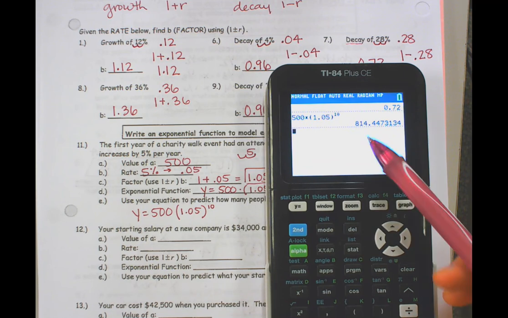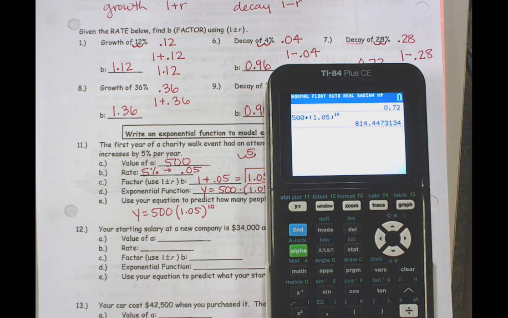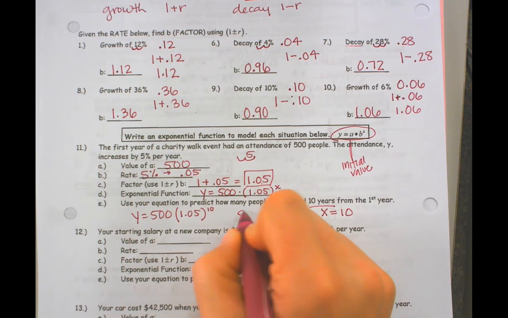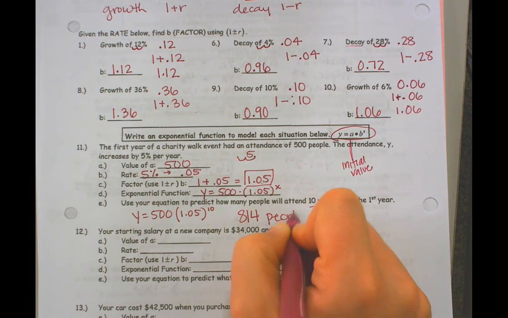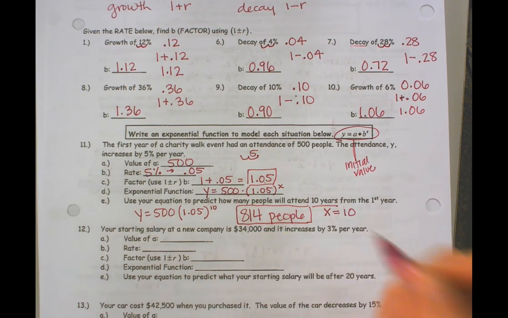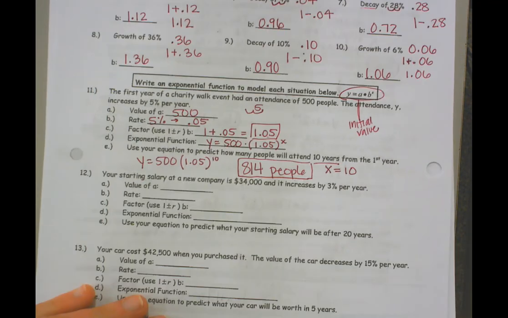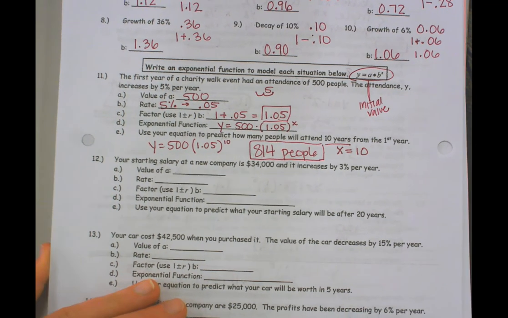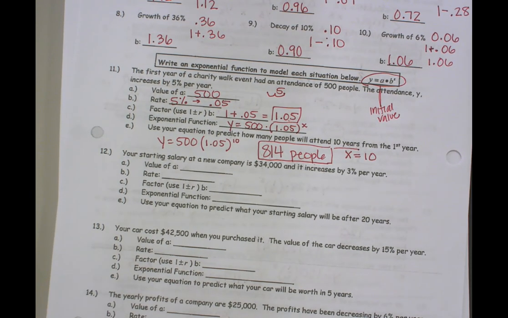So we're not going to keep that as a decimal. You have to be cautious about what you're talking about, what your units are. So I'm going to round this to the nearest whole number. Since that's 0.4, we wouldn't round up. So it's just going to be 814 people. You always want to be careful what units you're using and how you should be rounding. And if you're not sure, I'll tell you how many decimals to round to.